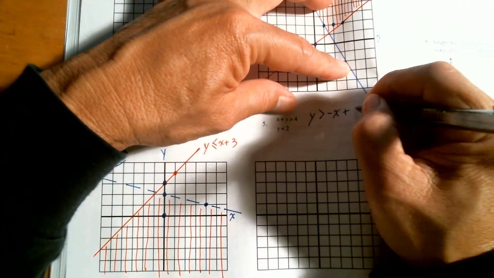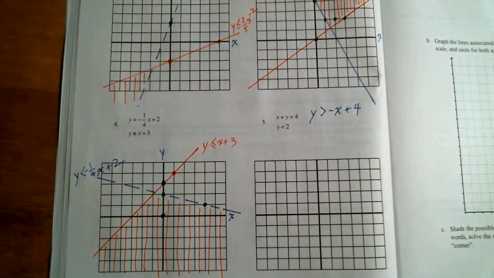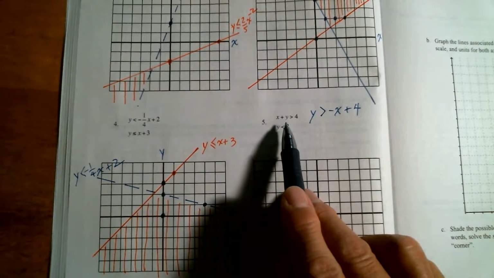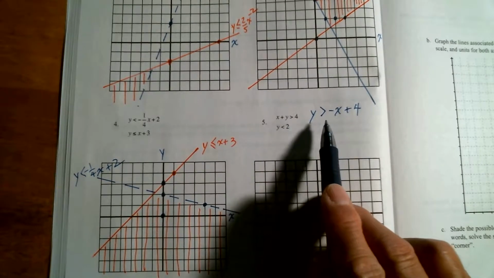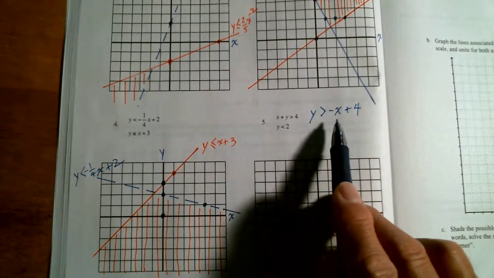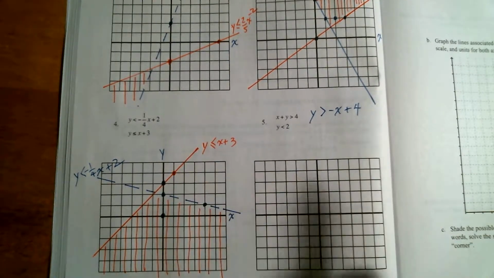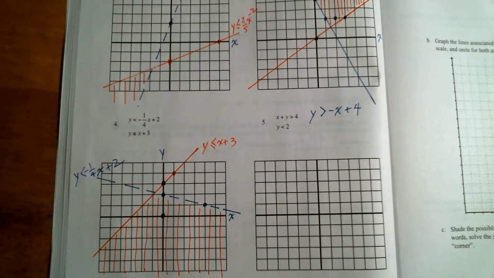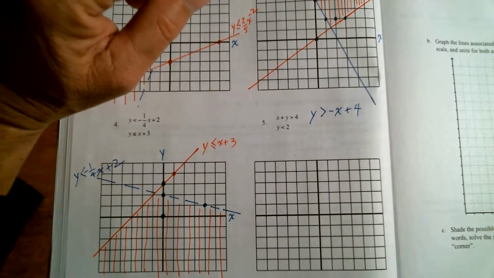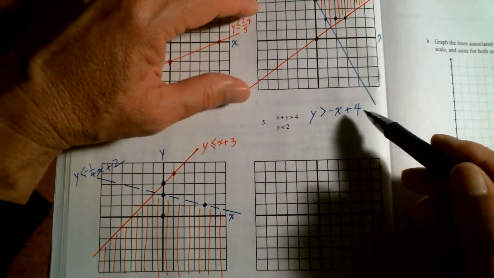Subtracting x from both sides of the inequality leaves us with y is greater than negative x plus 4. The y is less than 2, that can just stay like that. It's just a horizontal line. Okay, let's graph this one first.